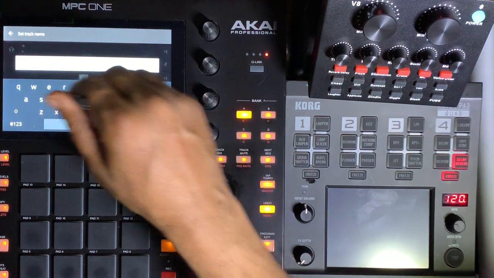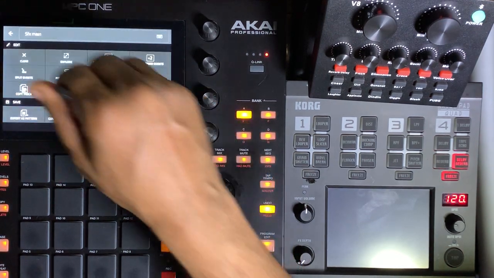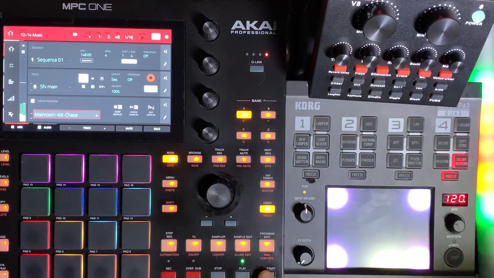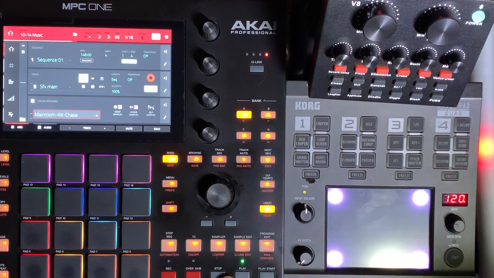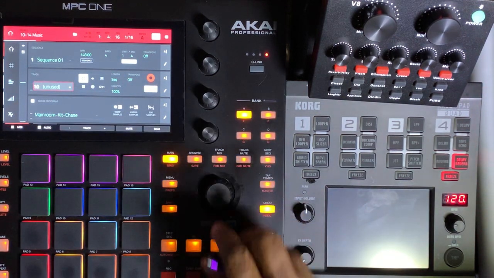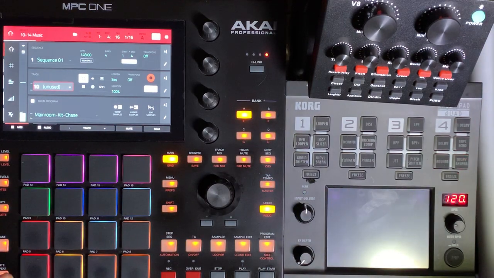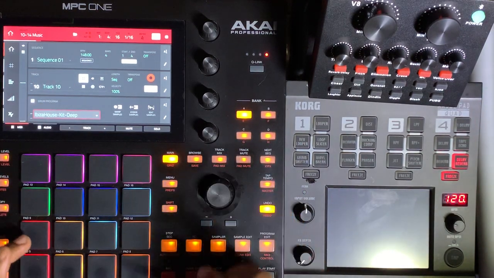That'll be sound effects main. So we'll bring that one in to write the main groove. Okay. Now we need like a steady snare or something.